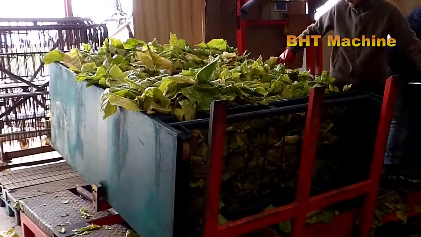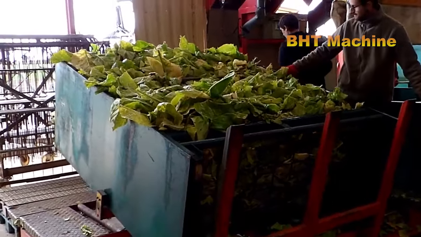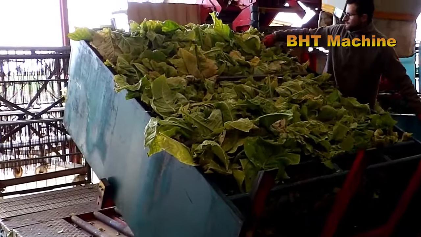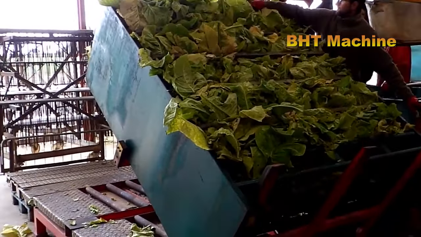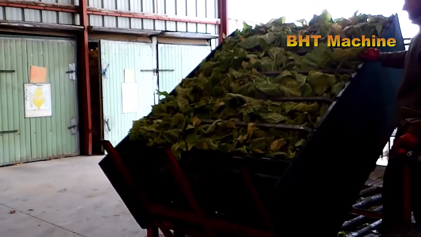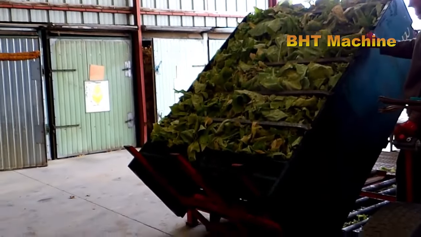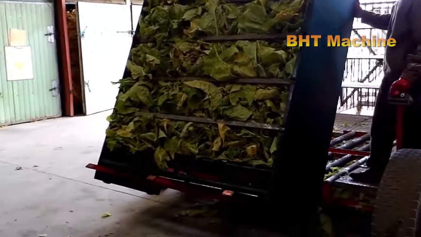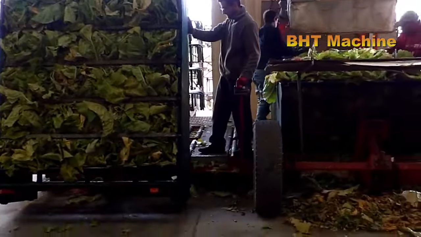Transporting leaves to the curing and drying area. Once the trays are filled, they are moved to the curing and drying area by forklifts. This area is where the leaves undergo drying and fermentation, a process that reduces moisture content and activates biochemical reactions essential for developing the unique flavors of tobacco.